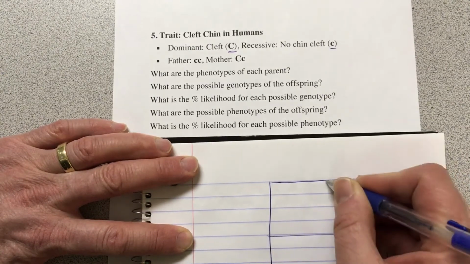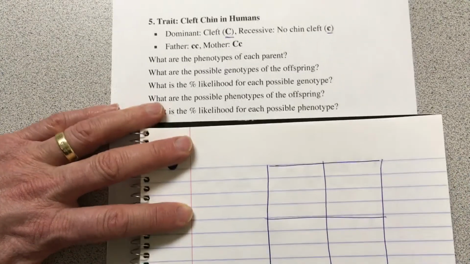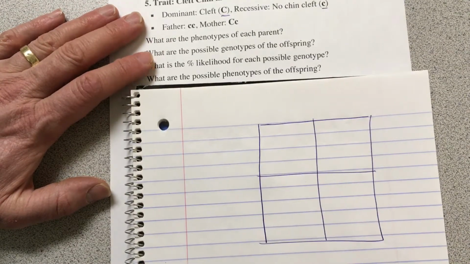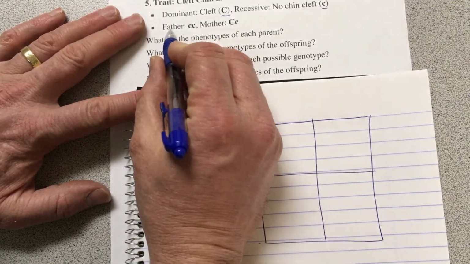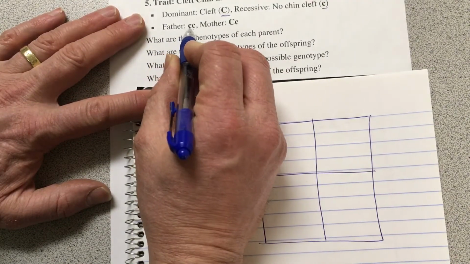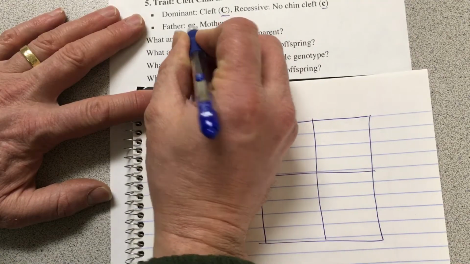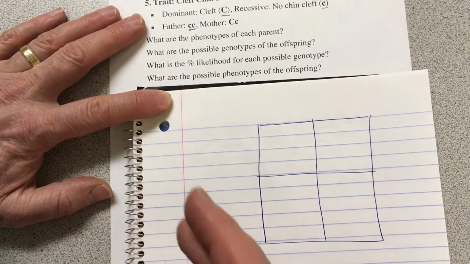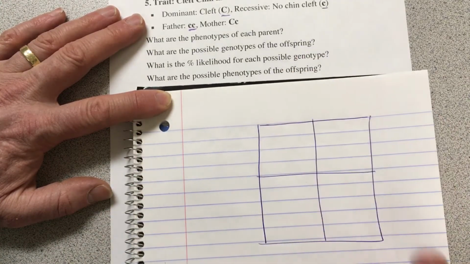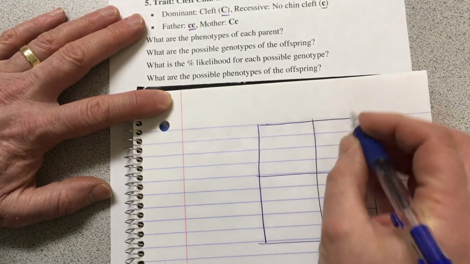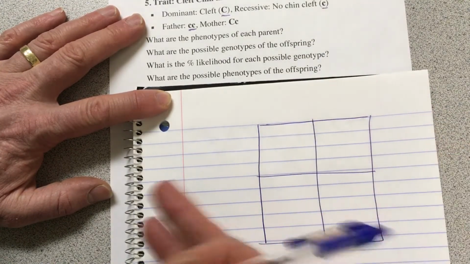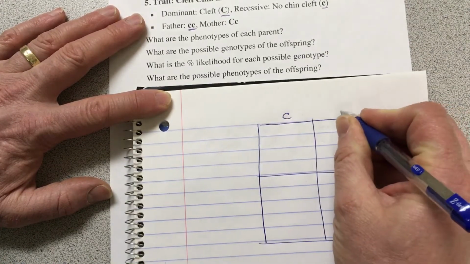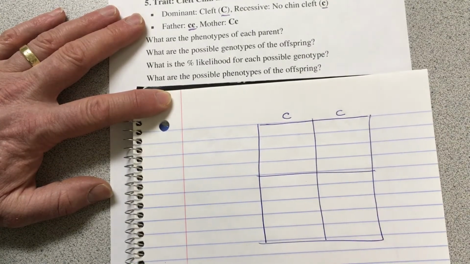Okay, I'm drawing mine way bigger than you need to in your notebook. You can draw yours fairly small, but I just want to make sure that you see how to do this clearly on the video. So the father is homozygous recessive. Remember, homozygous means same. Recessive is the no chin cleft trait. So we're going to put the father across the top. That's generally what we do, but it doesn't have to be. It doesn't really matter where you put each parent. So you have the lowercase c there across the top.